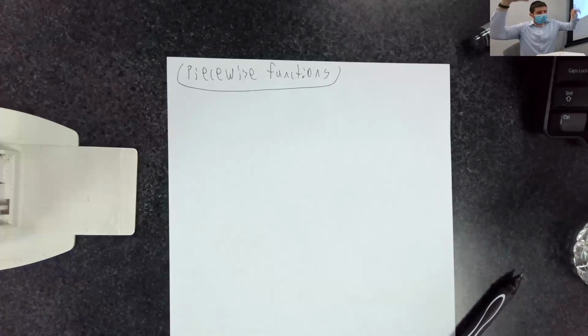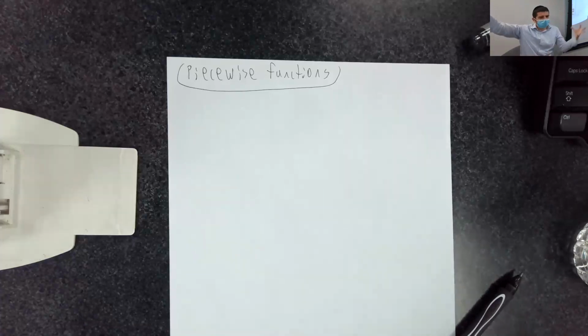You have multiple different functions and you glue them together. Like I might want a sine wave, and then I want the sine wave to stop and become linear with a line, and then I want the line to stop and become a quadratic. We could glue multiple functions into one.